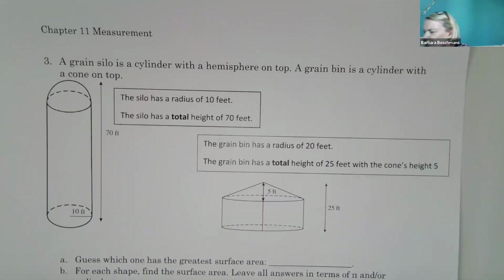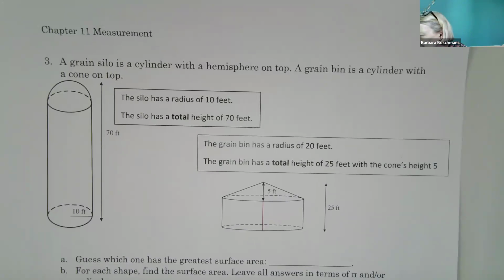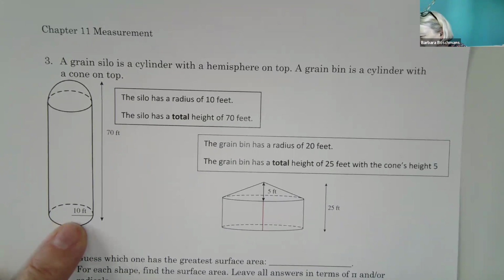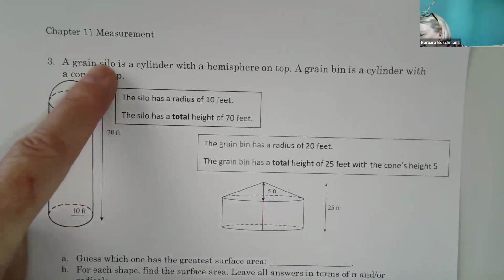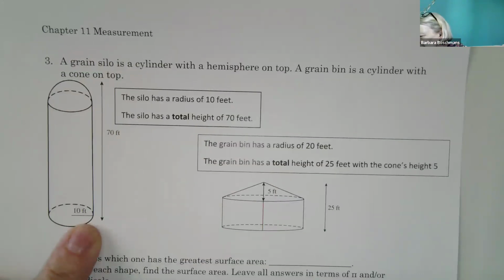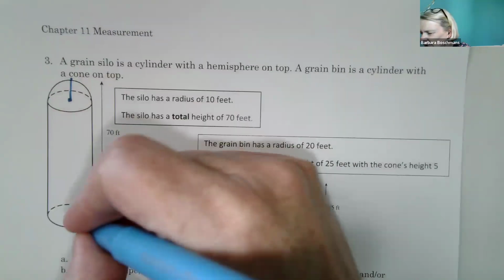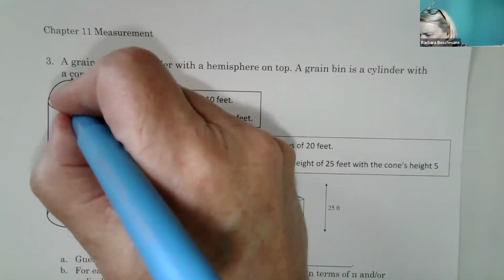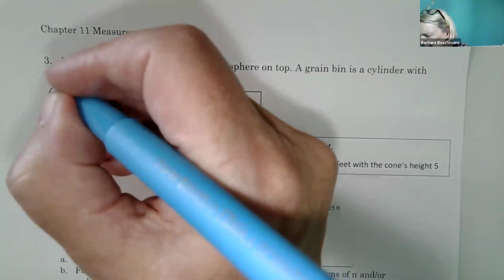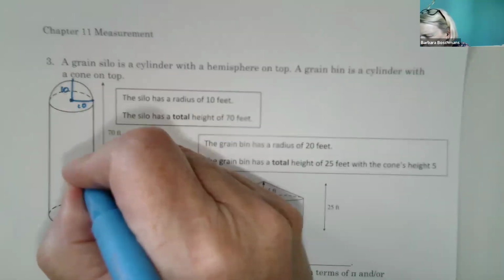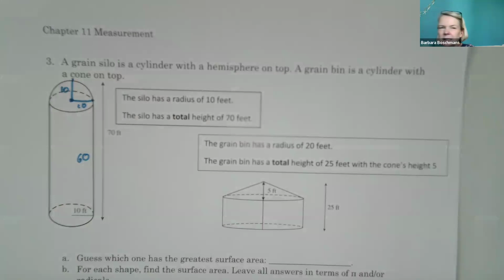Okay. Next, a grain silo is a cylinder with a hemisphere on top. So that's half a sphere. A grain bin is a cylinder with a cone on top. And we have 2 pictures. The silo has a radius of 10 feet and it has a total height of 70 feet. So right here, this is the center, because it's a circle on top of a circle, right? Right here, this would be 10. This would be 10, which would make this side 60.